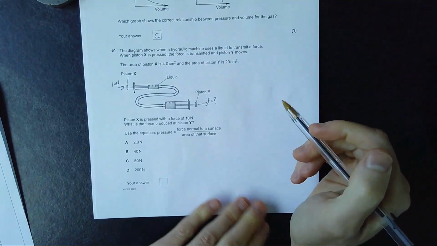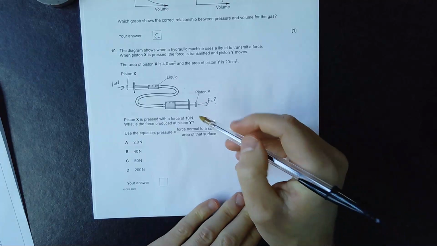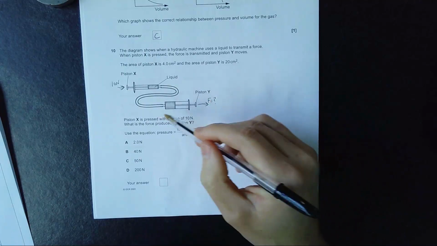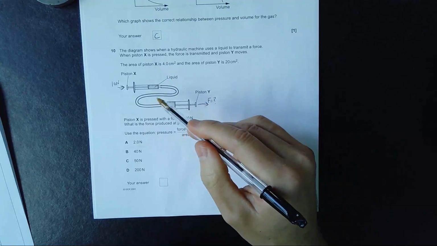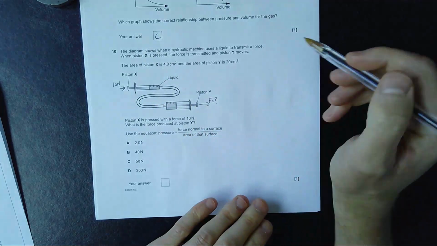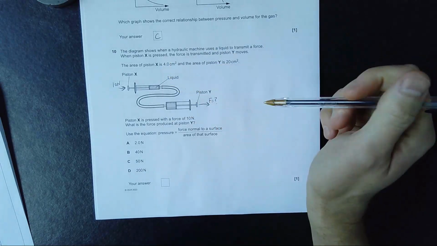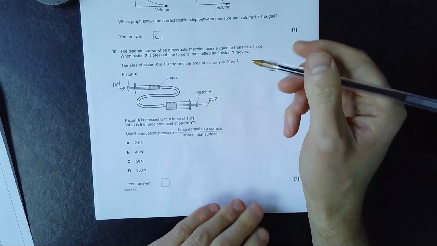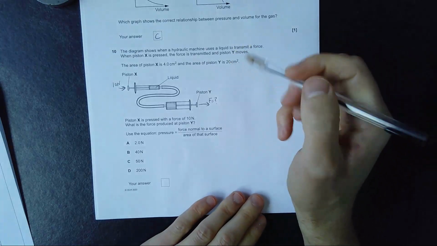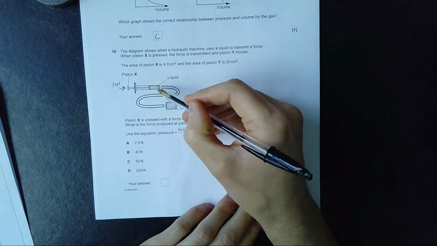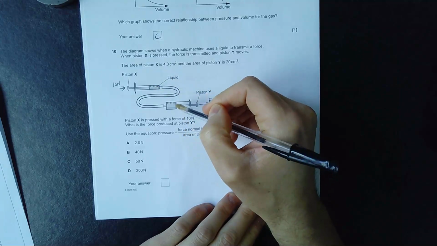And I'm going to explain, I guess, the simple way of doing this, and then maybe the maths of how it works. So when you get a piston system, a hydraulic system like this, the key thing that we're interested in is the ratio of the surface areas of the two pistons.